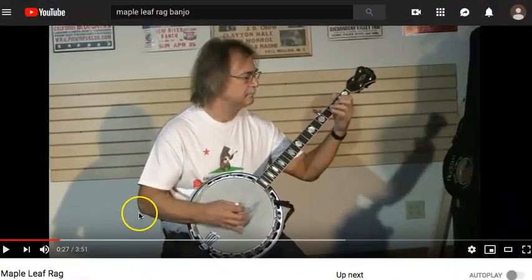So it's really quite a striking technique, and I'm going to play you a quick example here of what stride piano actually looks like. So this is Joe Turner playing Carolina Shout, and pay attention to his left hand and how quickly back and forth it strides across the keyboard.